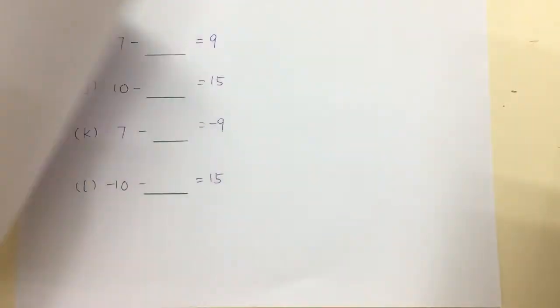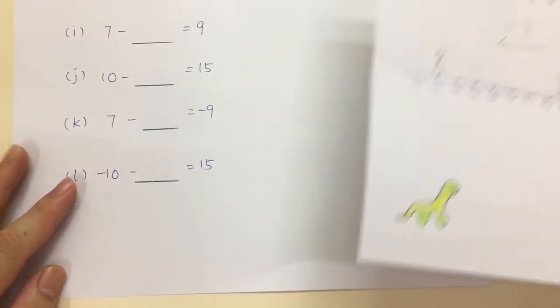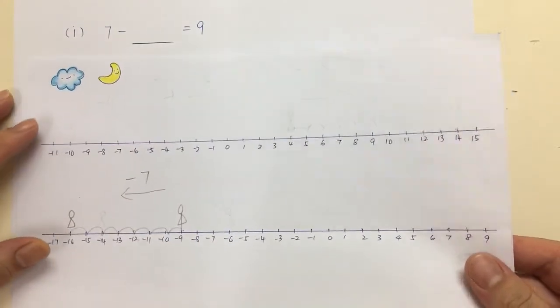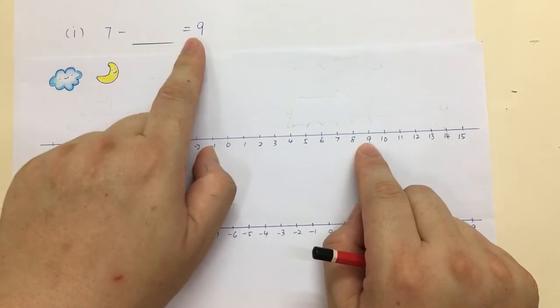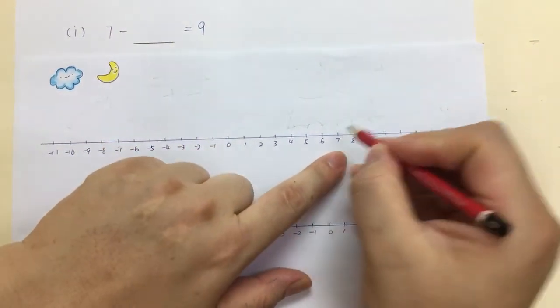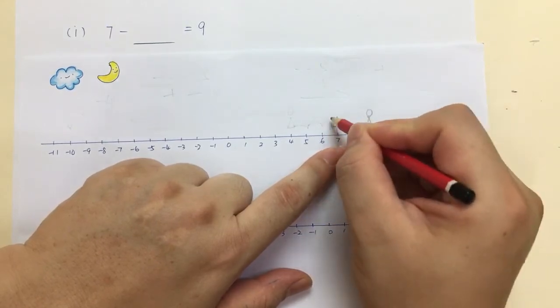I have another last one. Bear with me for some time, because this is good for your training. From 7, we do something and go to the 9. Okay, from 7, I'm standing here. I need to go to here.